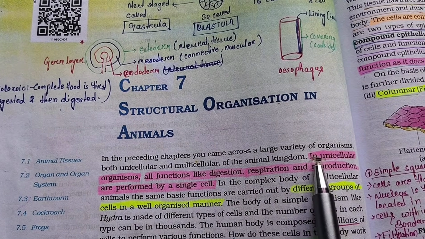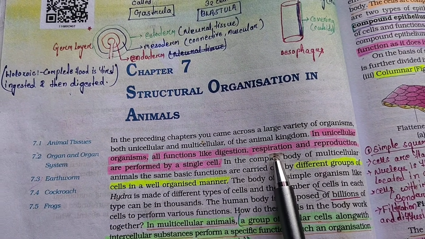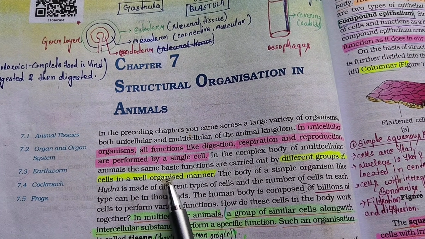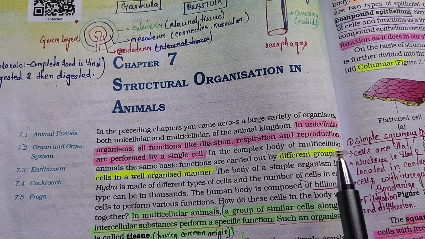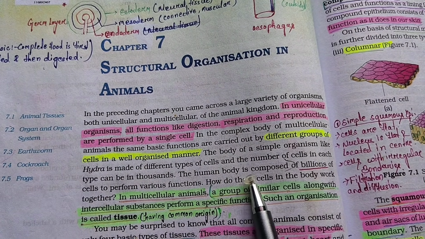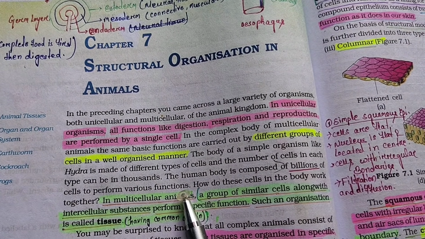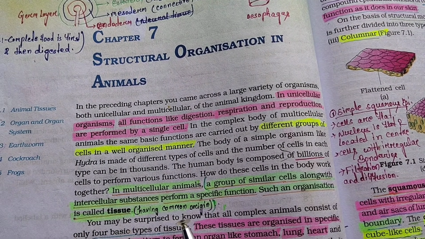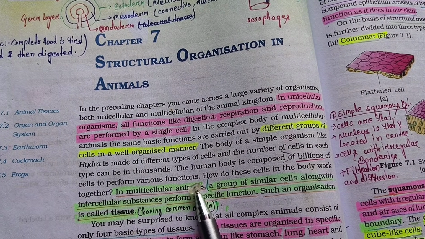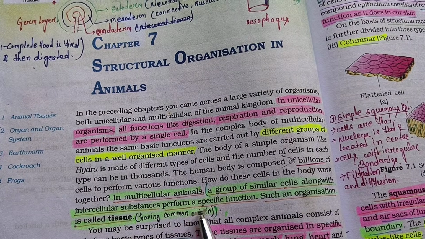Then आते हैं यहाँ पे, in unicellular organisms all functions like digestion, respiration, reproduction are performed by a single cell. But in the complex body, the same basic functions are carried out by different groups of cells in a well-organized manner. The human body is composed of billions of cells to perform various functions. In multicellular animals, a group of similar cells along with intercellular substance performs a specific function, and such an organization is called tissue, which has a common origin.